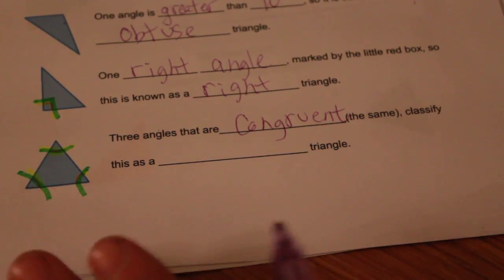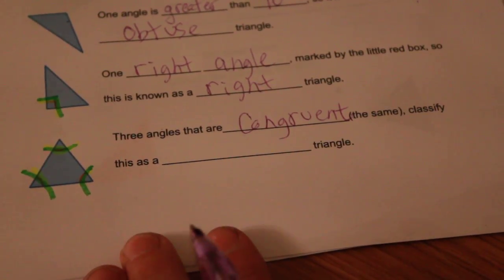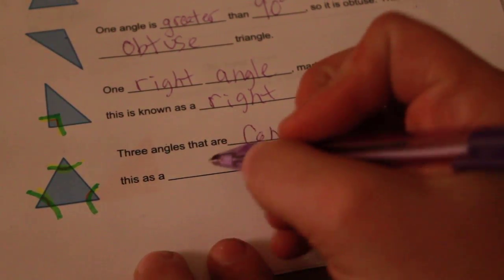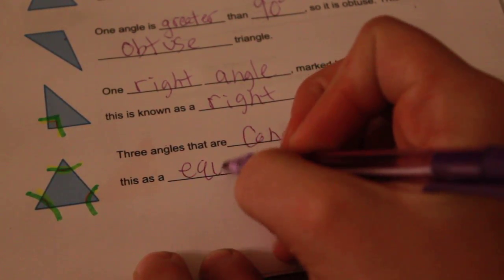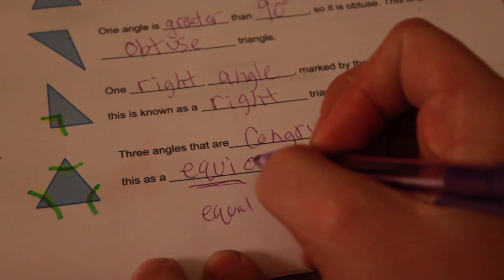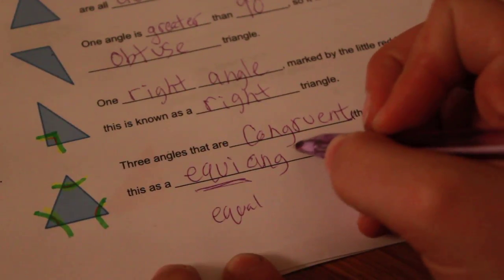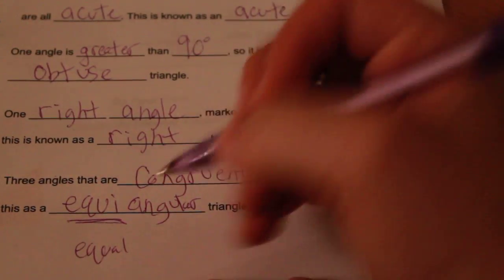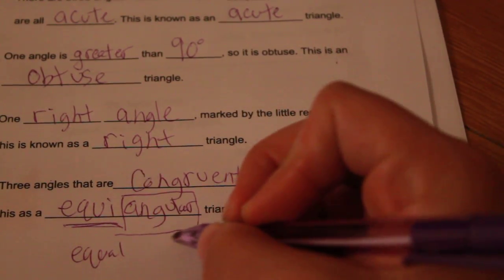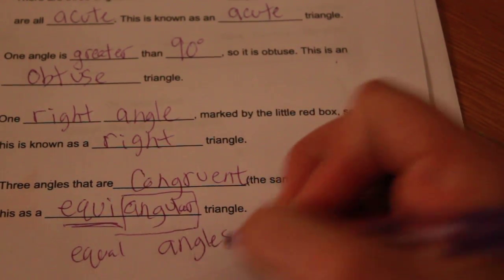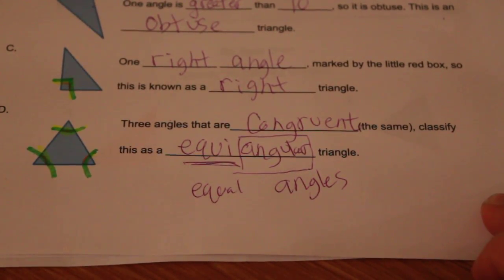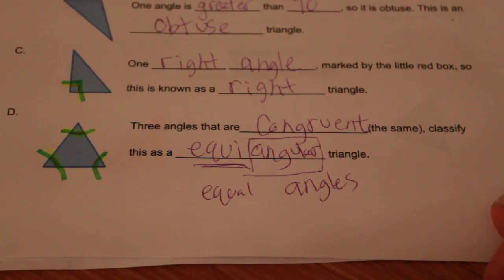So we classify this as an equiangular. Think about equal, angular, angles. Equiangular, equal angles. So it's a triangle with equal angles, so it's equiangular.